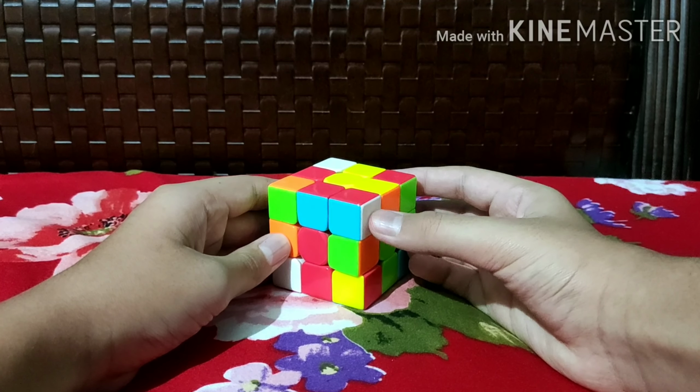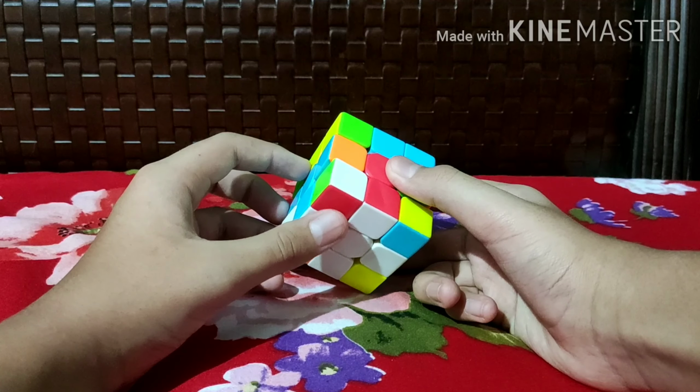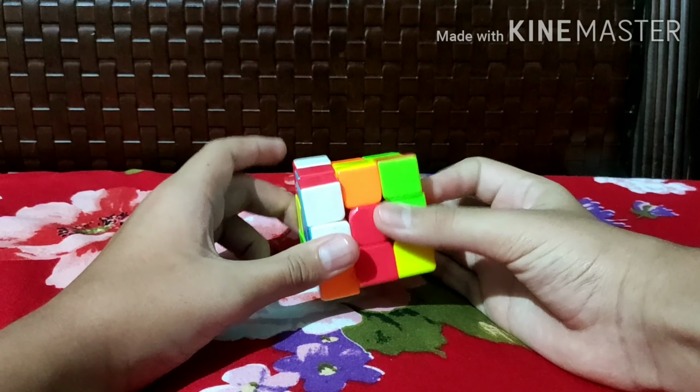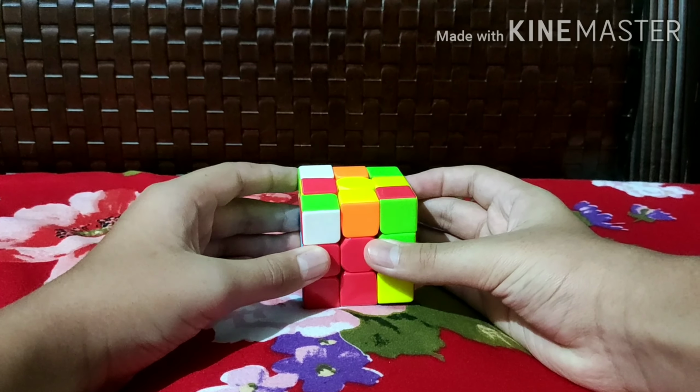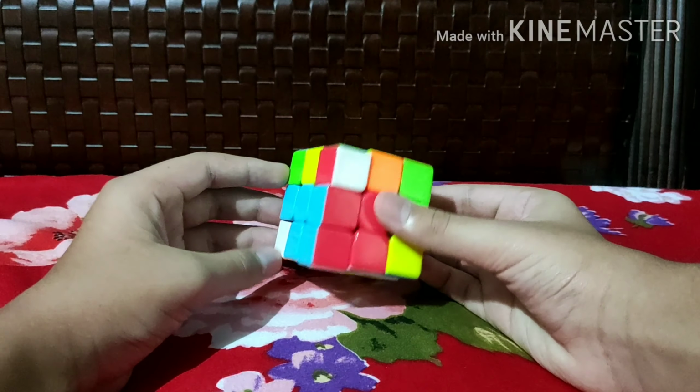So I'm just gonna take this piece over here, which should be inserted over here. Just gonna take it and get the pair done. So you see that I've got the F2L pair done.